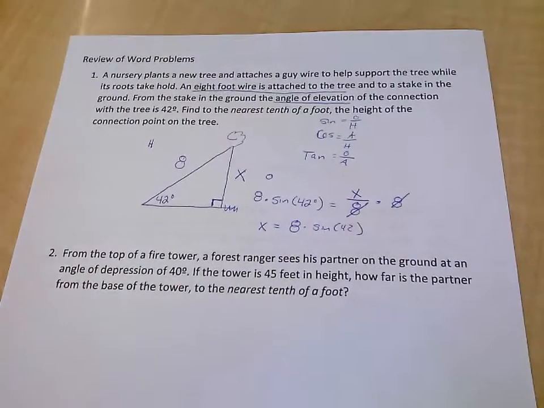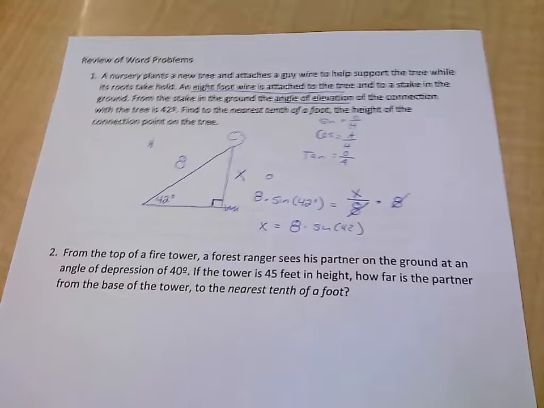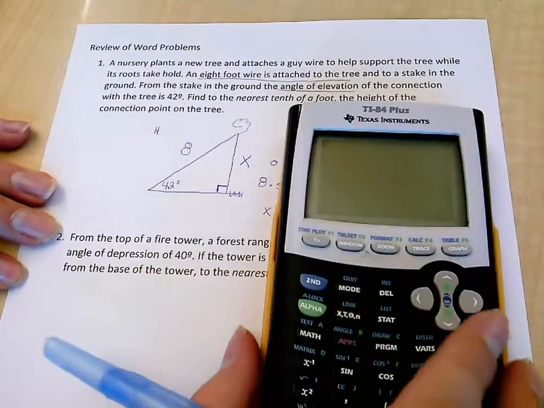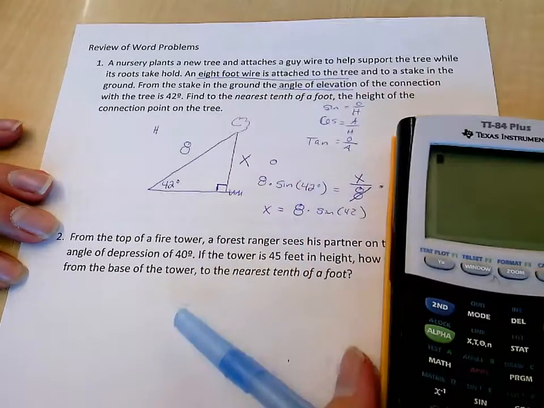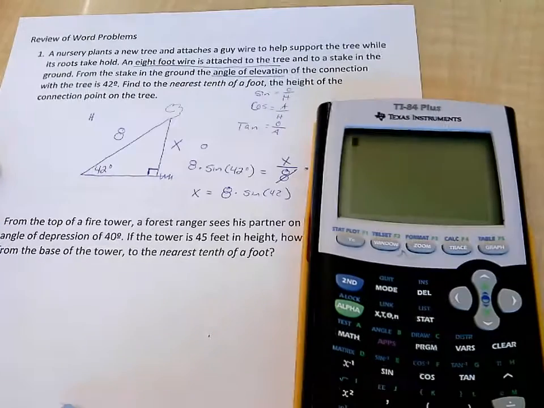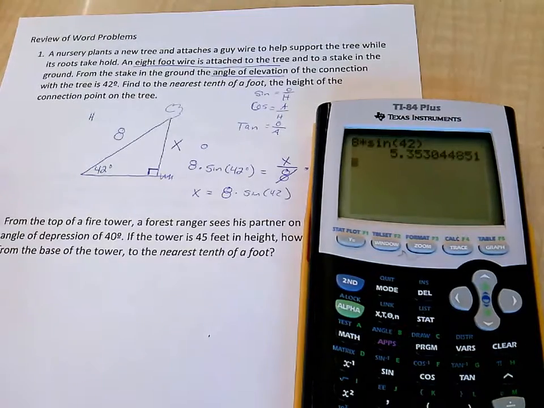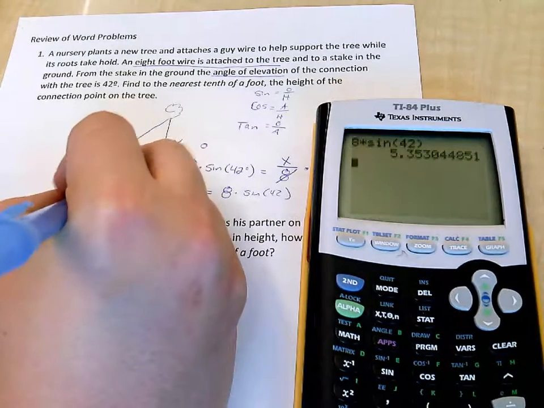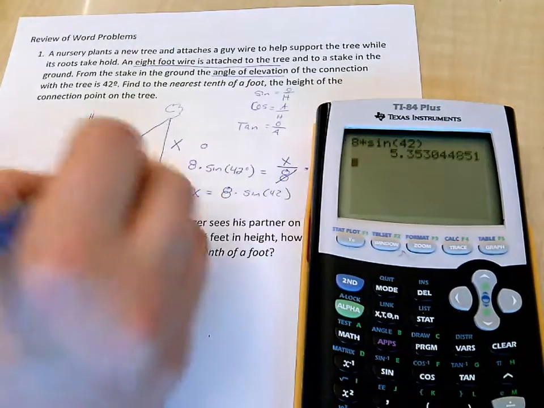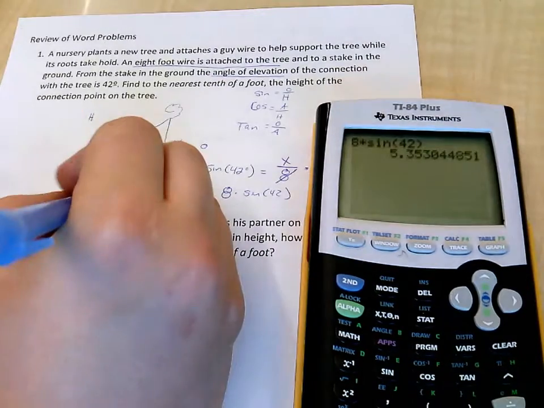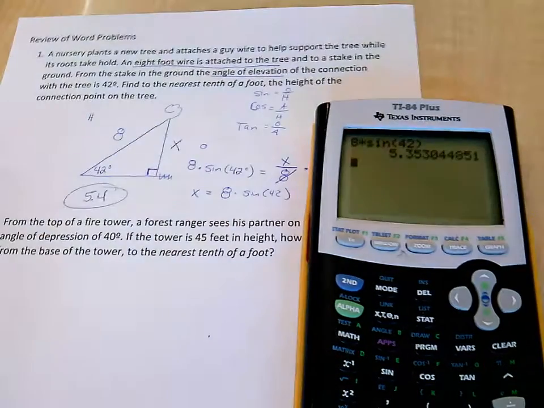So what we're going to do is open up our calculators. And we're going to look at this. So we're going to take 8 times the sine of 42. And we're going to get the answer 5.4, because we're rounding to the nearest tenth. So 5.4 is the answer.